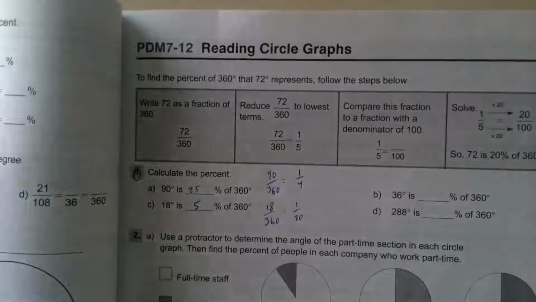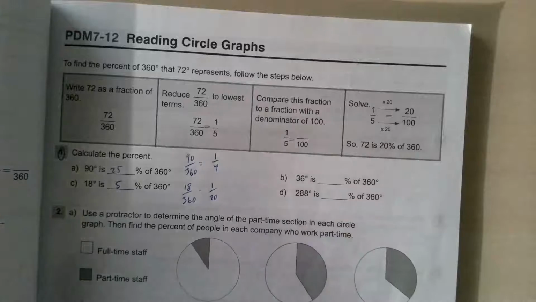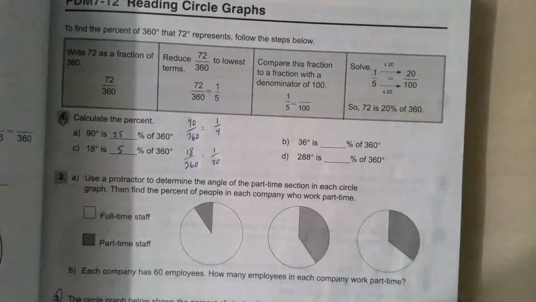Good morning, everyone. I have excellent news. My wife is awesome, and she picked up my protractor for me. So we're able to do this work now, or I'm able to.